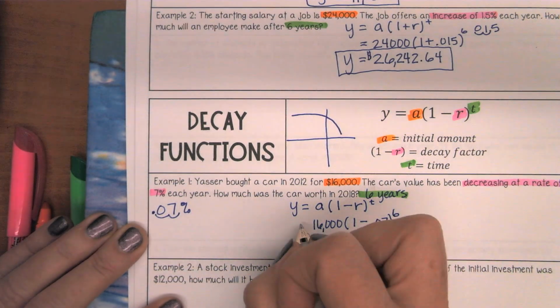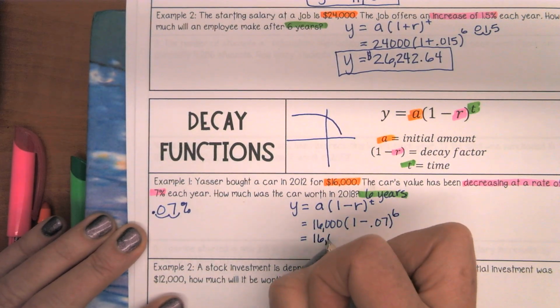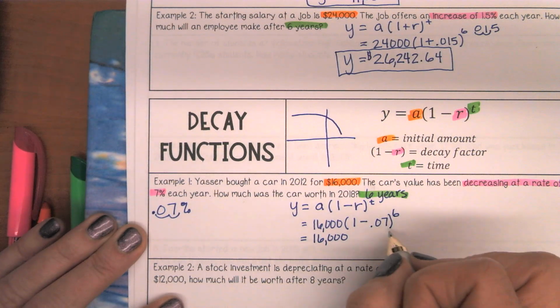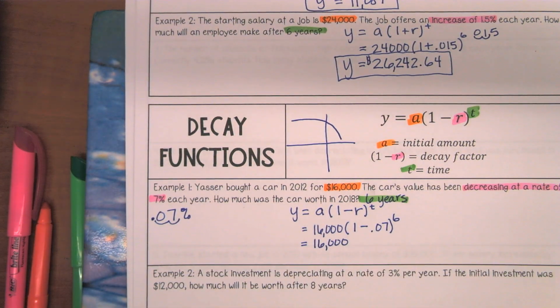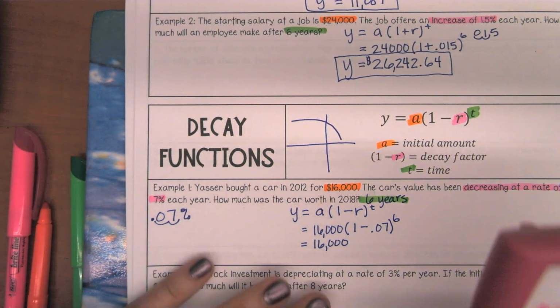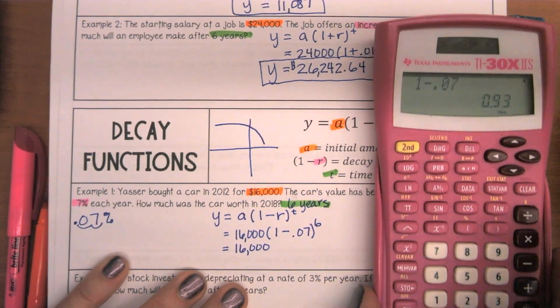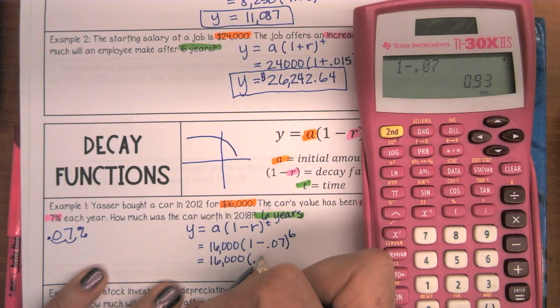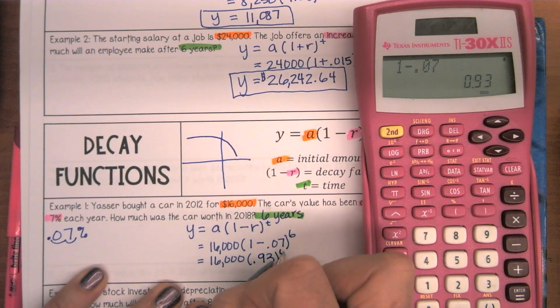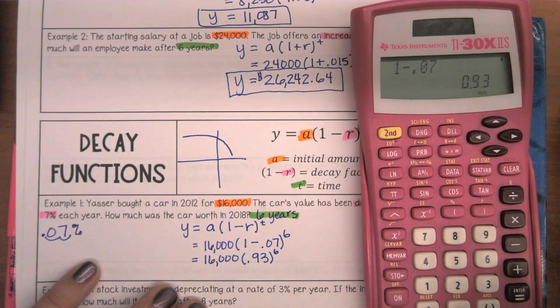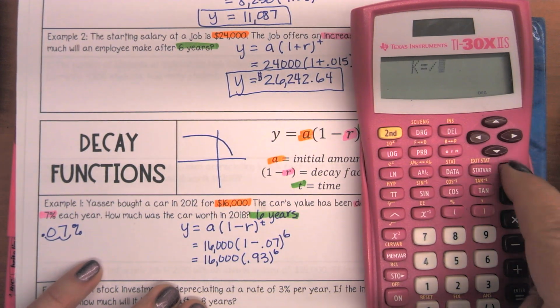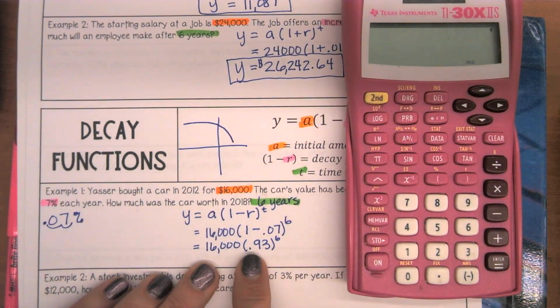Now let's simplify this. We probably need to do it on a calculator just because we've got all these decimal points here, so it is a little bit easier. I mean, even I have to think through that sometimes. I'm going to do 1 minus 0.07, and I get 0.93. Now remember, I'm going to raise that to the 6th power.